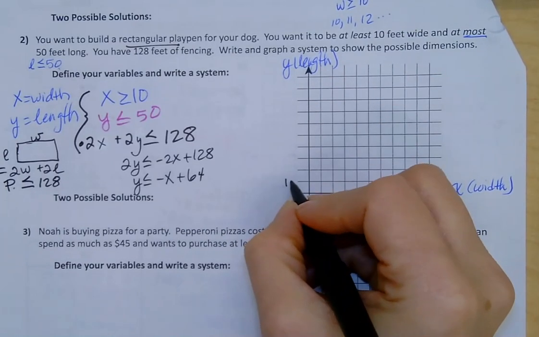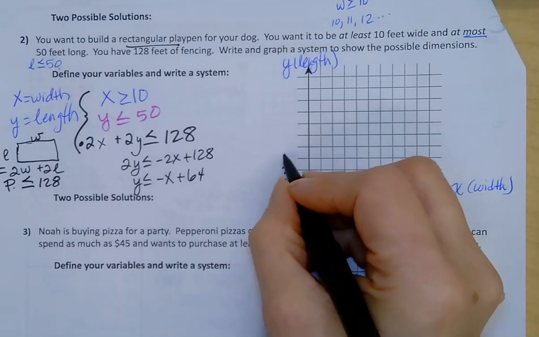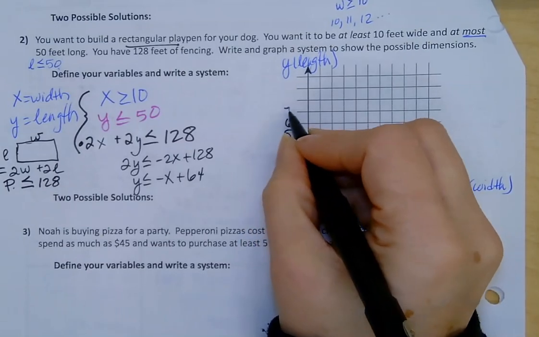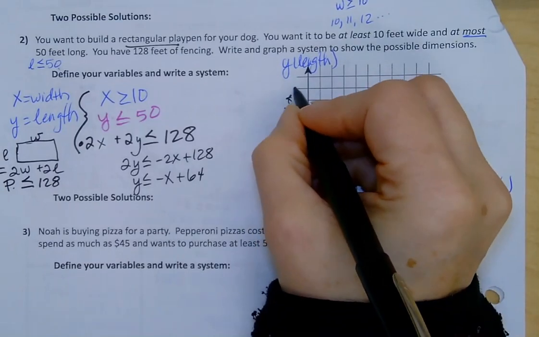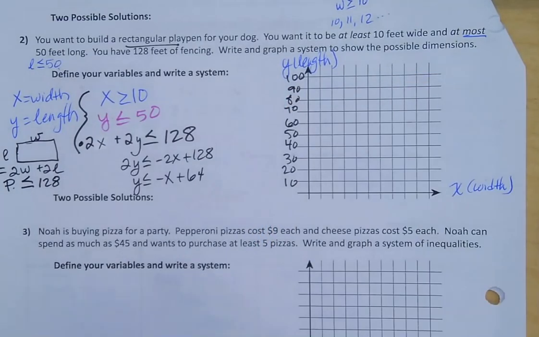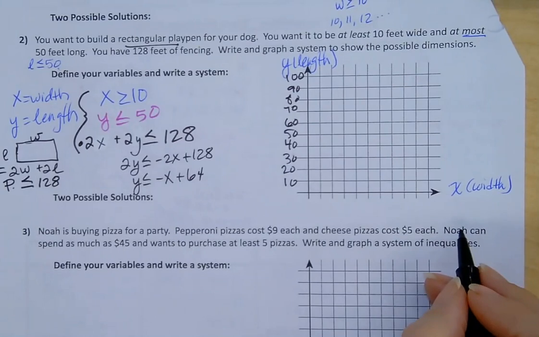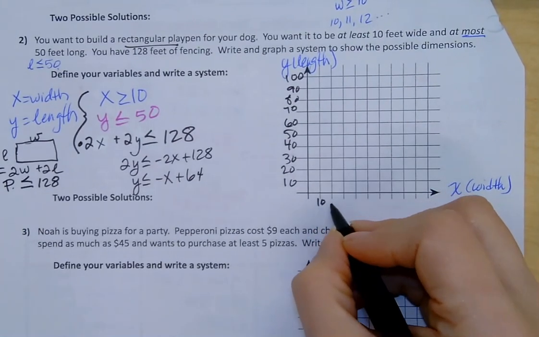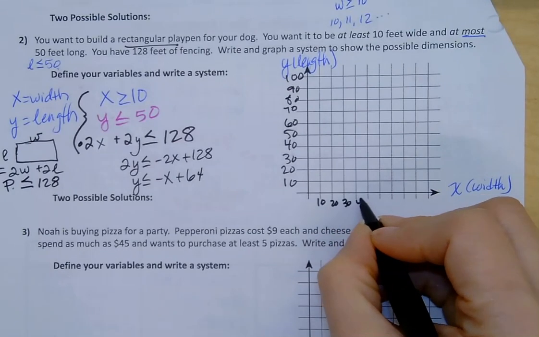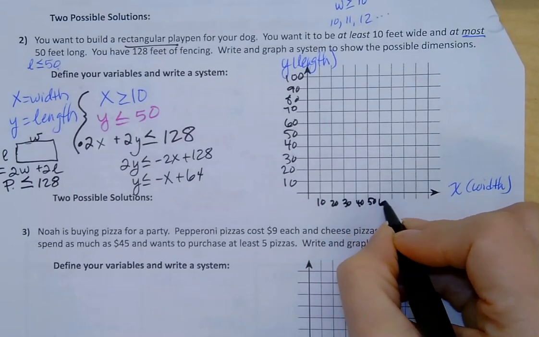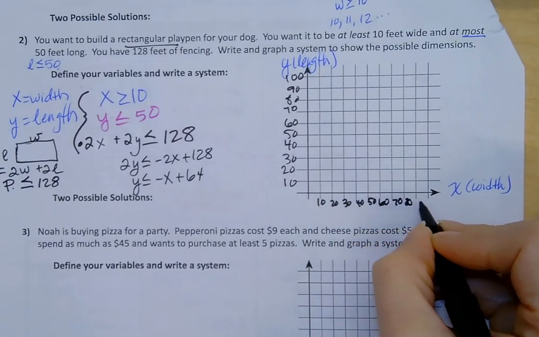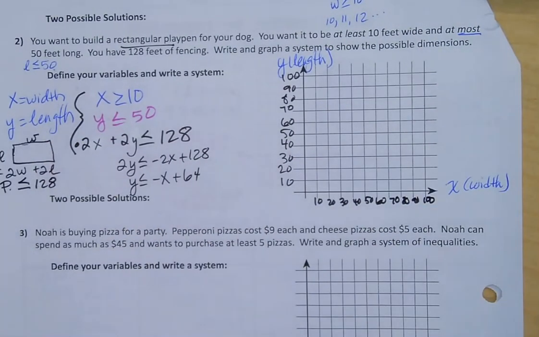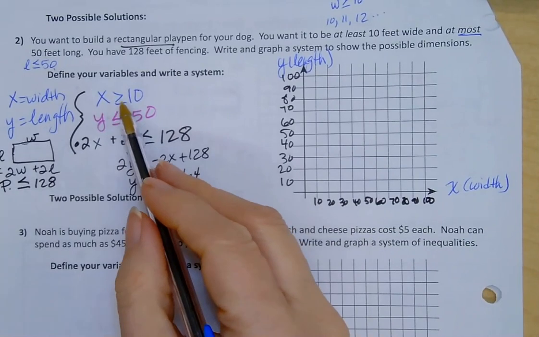I'm going to go by tens in my length: 10, 20, 30, 40, 50, 60, 70, 80, 90, and 100, all the way up. And for my width, I'm just going to go by tens as well: 10, 20, 30, 40, 50, 90, 100.